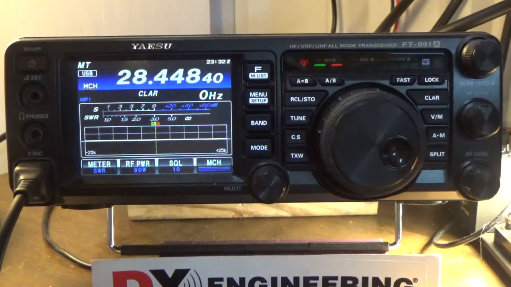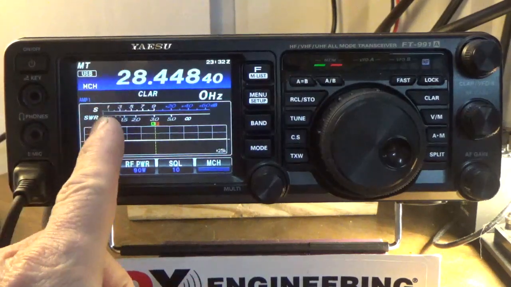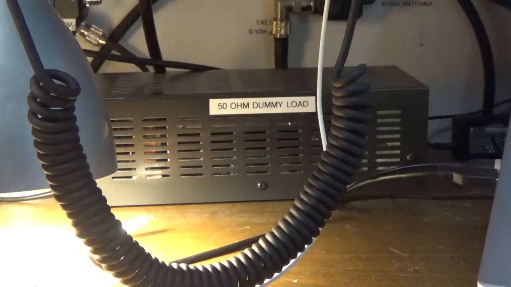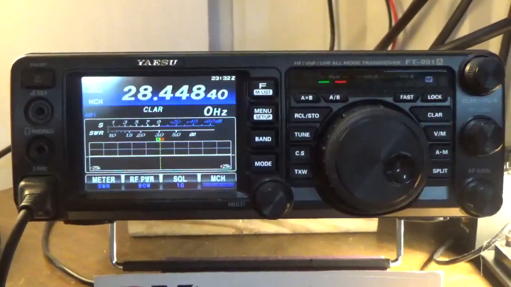Kilo India 5, Juliet, Uniform, Foxtrot. And there is absolutely no movement here because we're going into, I'll show you over here real quick. You guys can see this. That's my little dummy load right there. Now, let's go back to the feed line and I'll show you what happens.